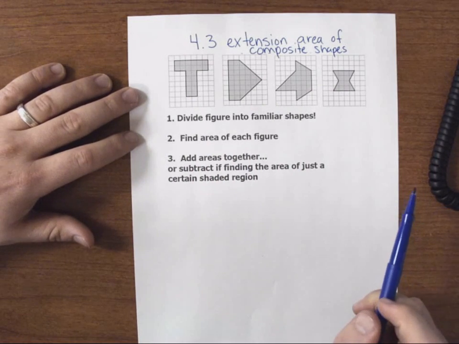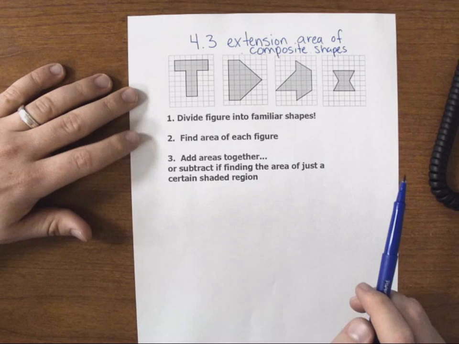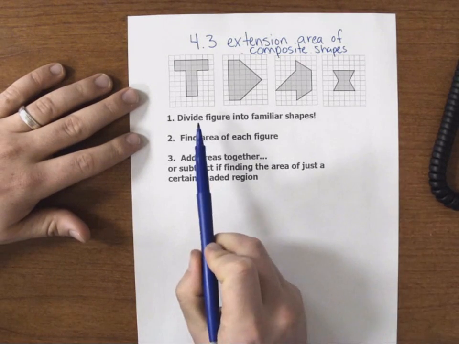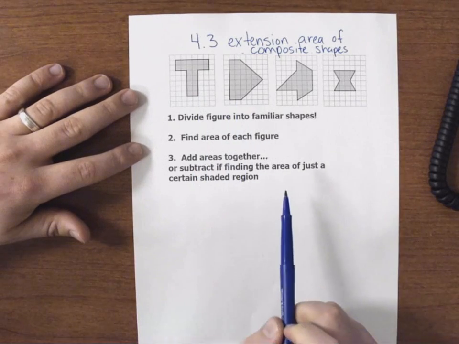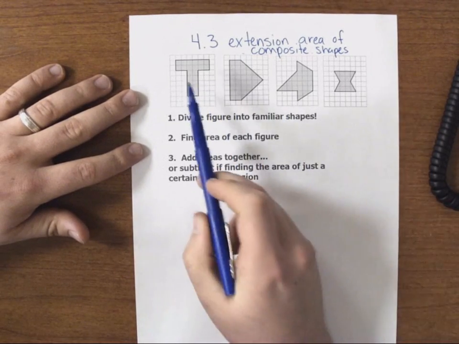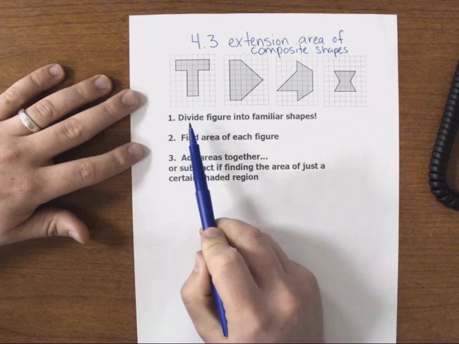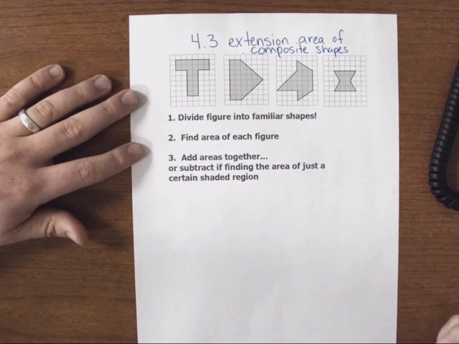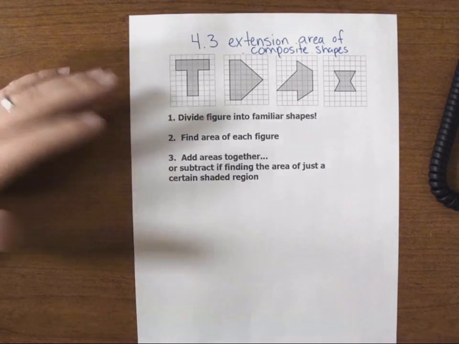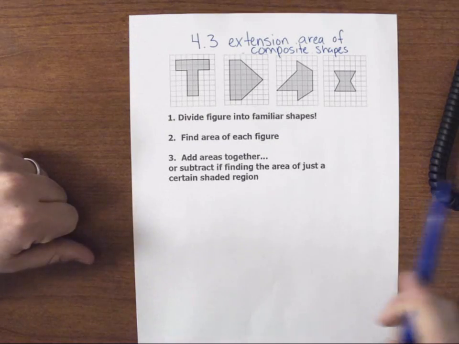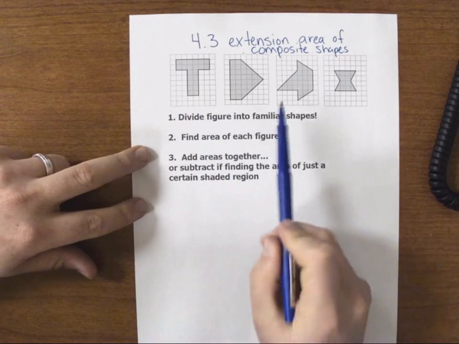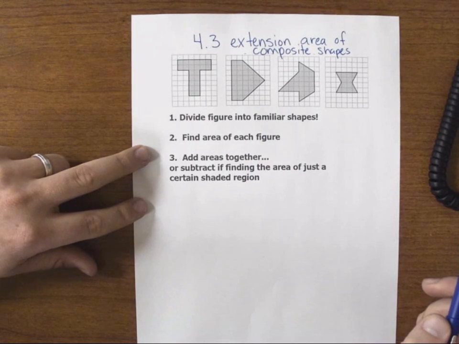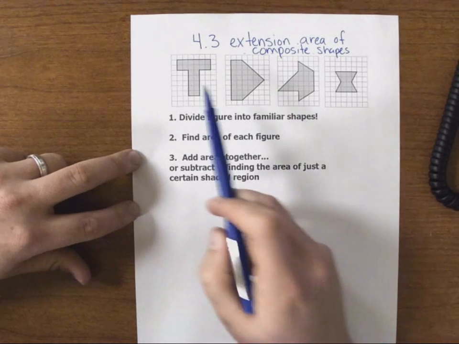The reason why we call them composite shapes is because they are composed of multiple shapes that are put together. Okay, so obviously we can tell they are all polygons. They are many-sided shapes. But what we want to look at here is these are all very unfamiliar shapes, and if I asked you to find the area of one of these shapes, you would probably be confused or frustrated. But there is a way that we can find the area of these shapes. But we first have to start to recognize familiar shapes within each of these.